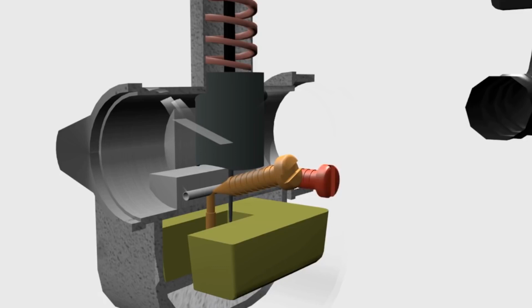Second, the piston screw. It will adjust the height of the piston when idle. If it is tightened, the piston is lifted and it makes more airflow via venturi.